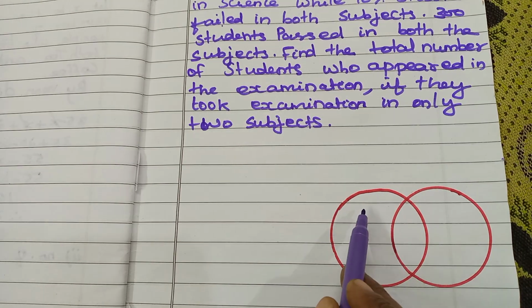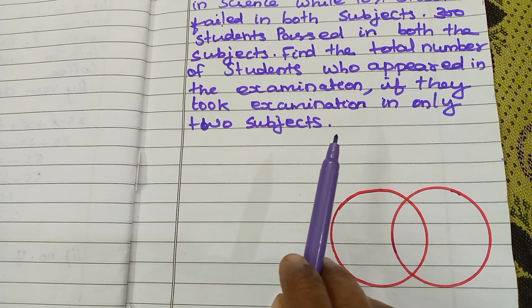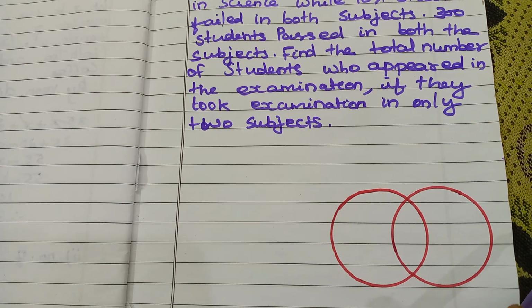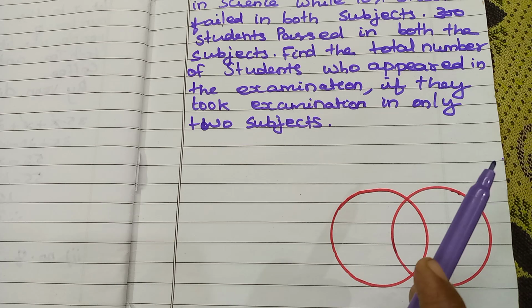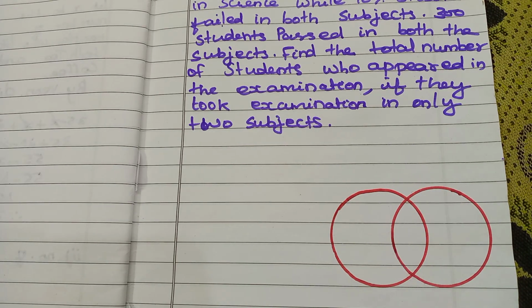So 50% of them failed in maths. Given 50% of them passed in maths. If it is 50% of them passed, remaining will be failed, no? So out of 100, minus 50 is 50, no? So 50% of them fail. Similarly in science also, 70% of them passed, so remaining will be fail. So 30% of them failed.